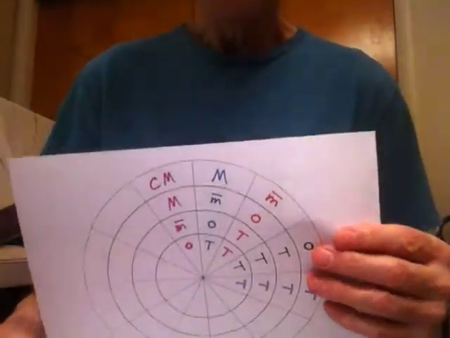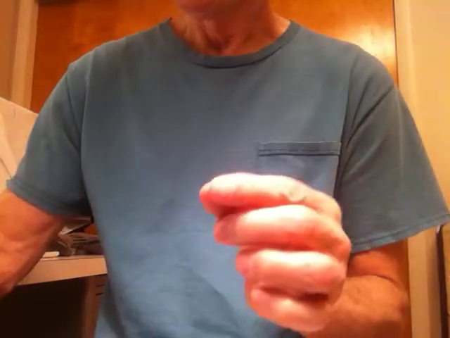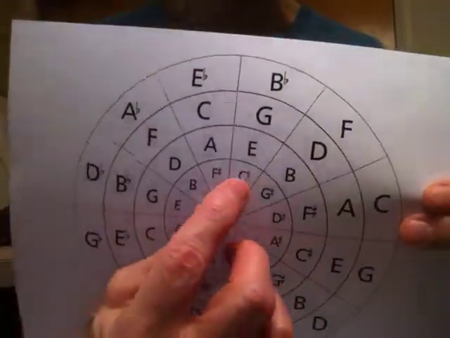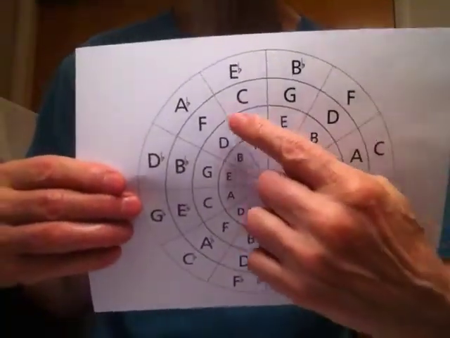Now also on your chart, immediate perfect fourths, perfect fifths, and perfect chords can be found. In other words, this is your basic circle of fifths here.